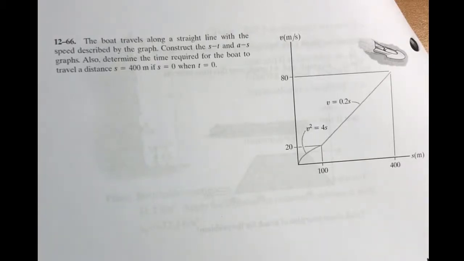All right, let me do this one. It's a pretty involved problem. It's one of the harder ones. And one thing that makes it harder is that it is velocity with respect to position rather than velocity with respect to time. So let's see how to do that.